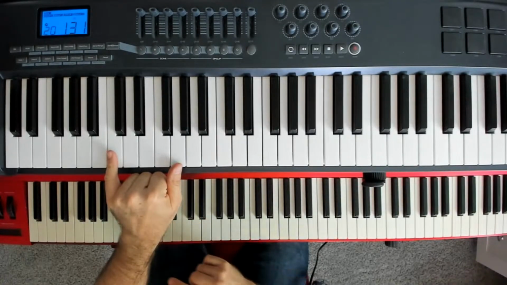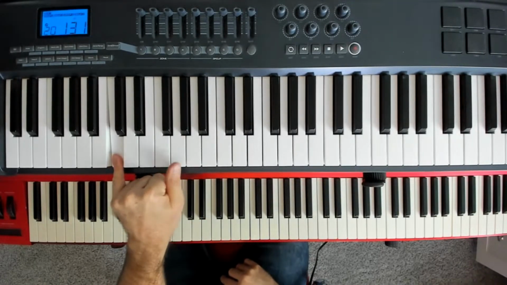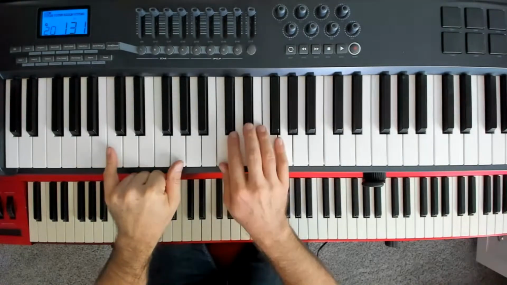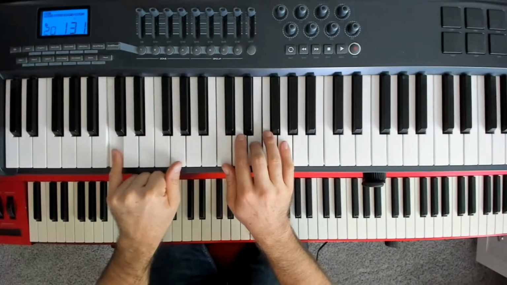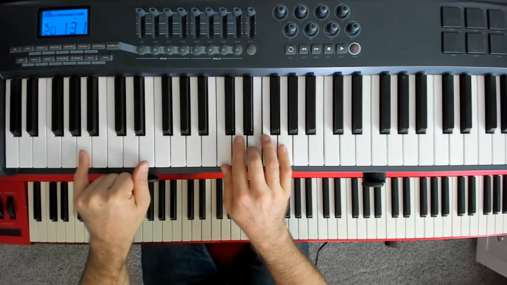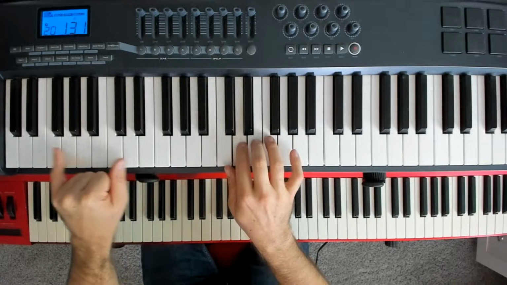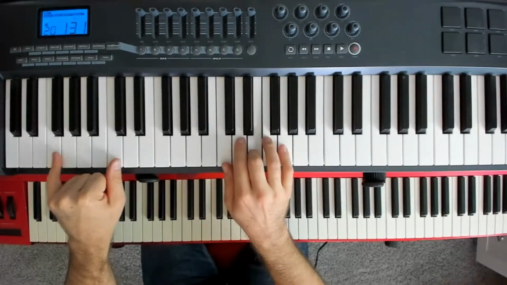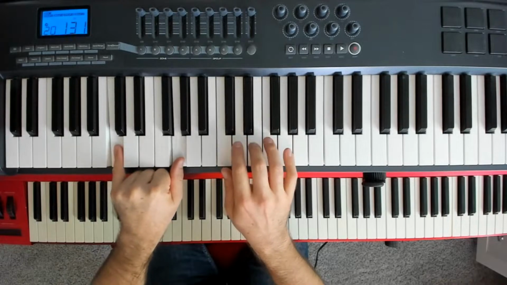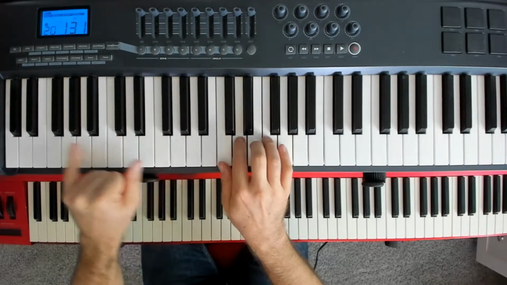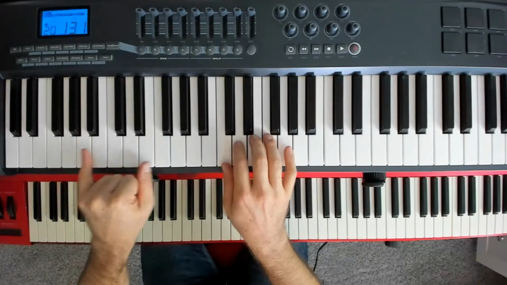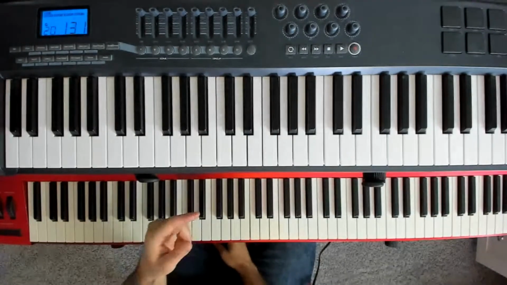Now, if I want to hold that pinky down again, I can do this and then move down to the A. I changed the chord progression.